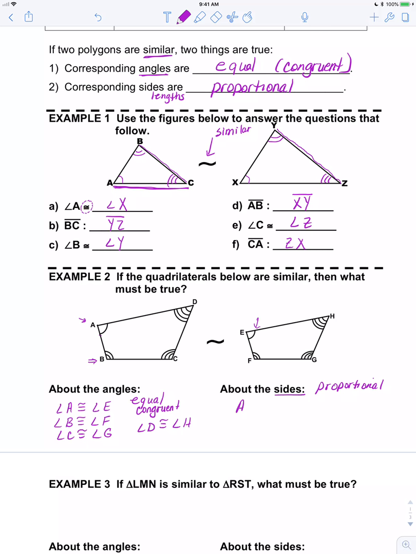So AB should be proportional to EF. And BC would be proportional to FG.